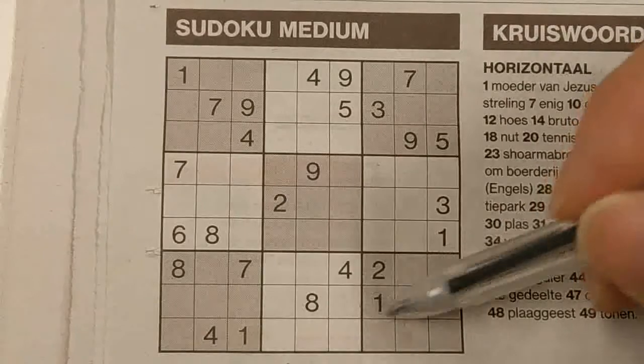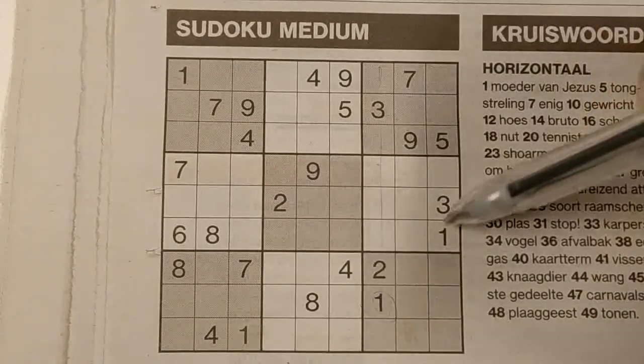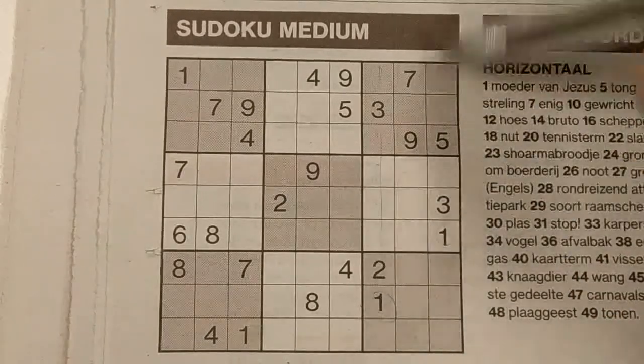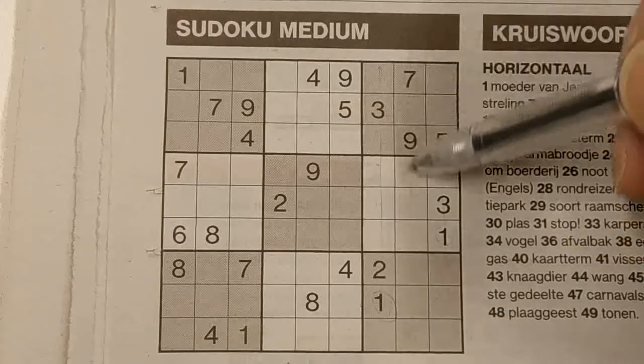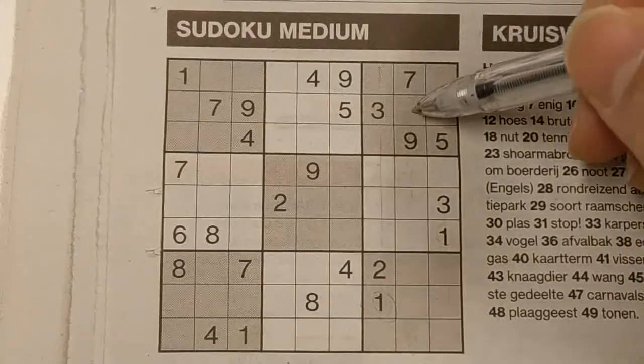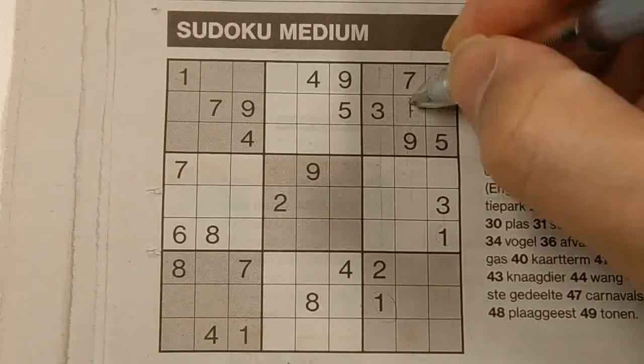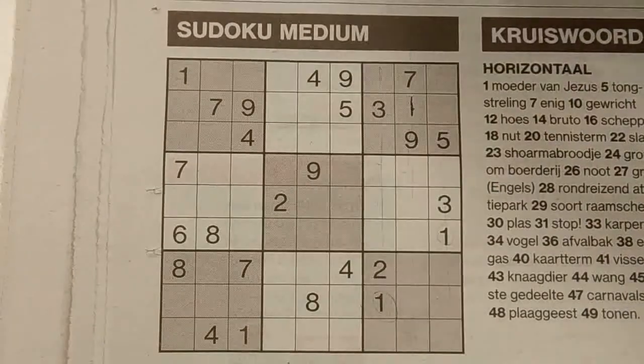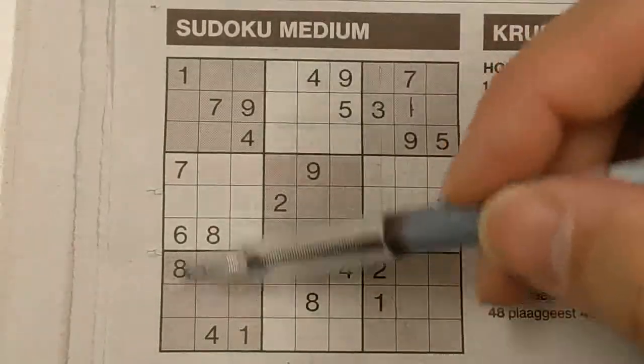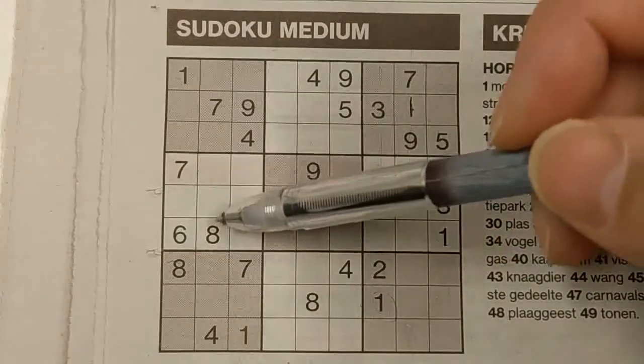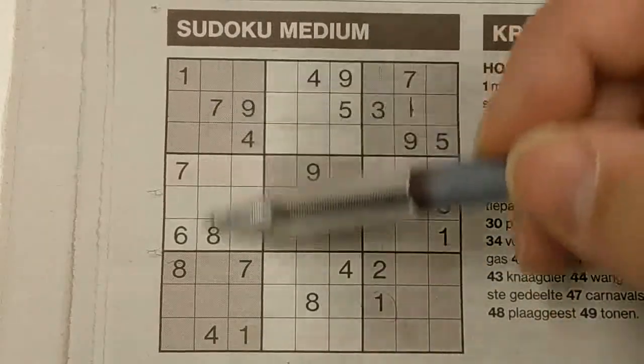Okay, I see a 1 in this column, a 1 in the last column. So in the column between, the only place for a 1 should be here. Then an 8 in this first column, an 8 in the second column.